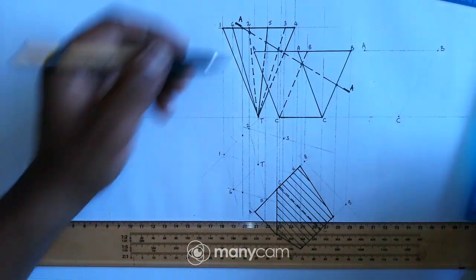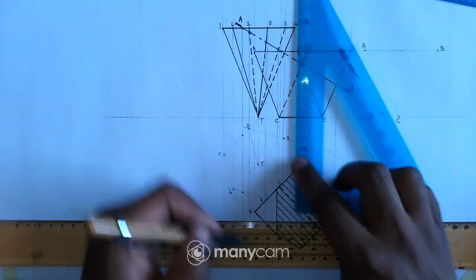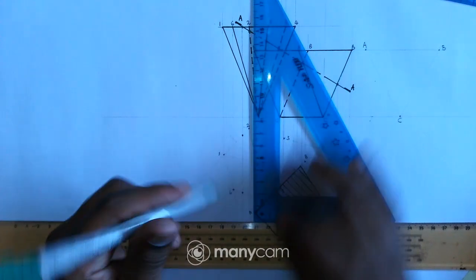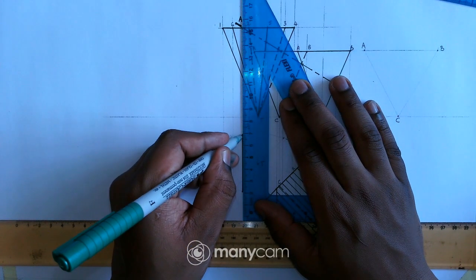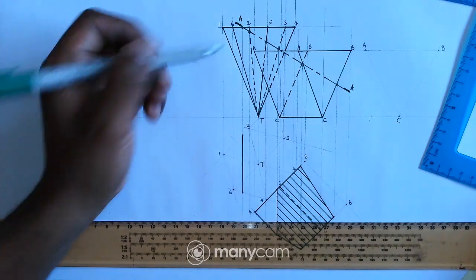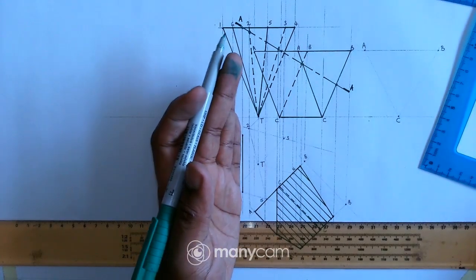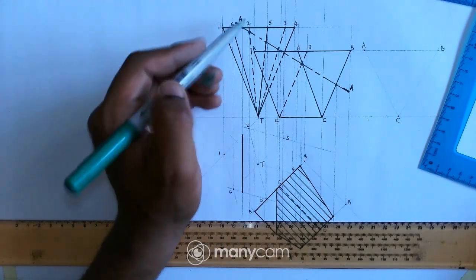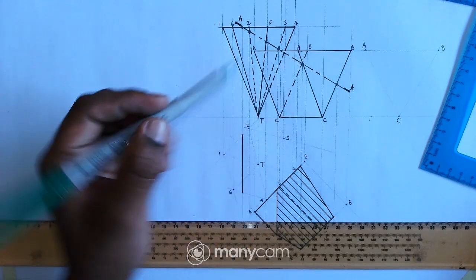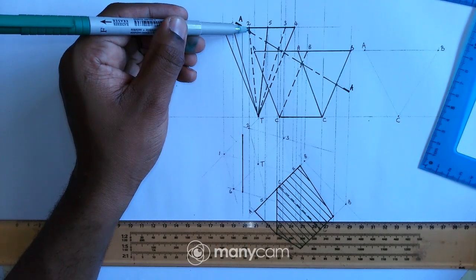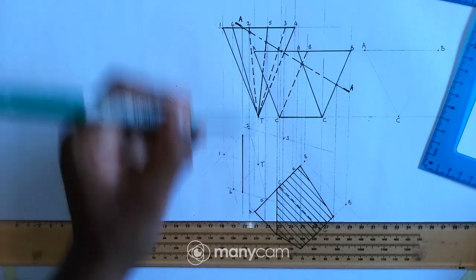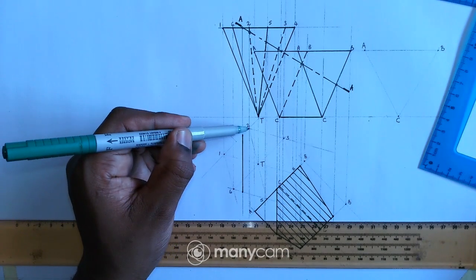Okay, and then I move to this one. So here I can just connect these points right away like that. So the cut surface will start there. Because we don't have any point this side, I'm moving from there in this direction, right? Here the cutting plane is cutting this line T2. So where is T2? T2 is right there.